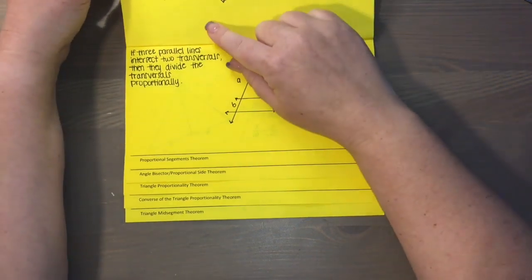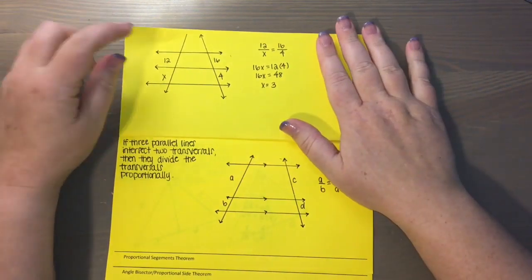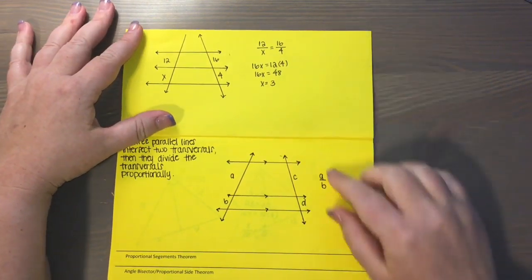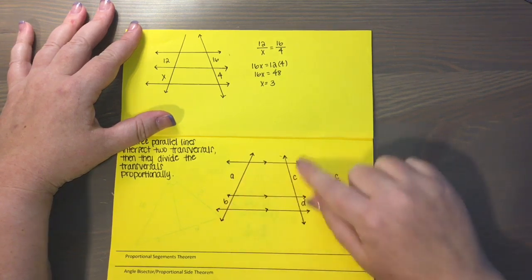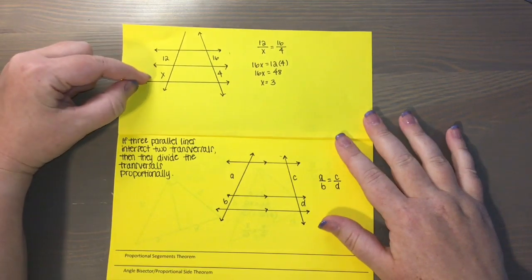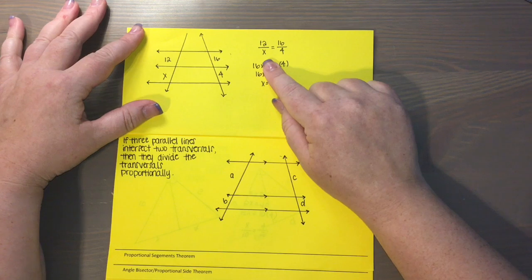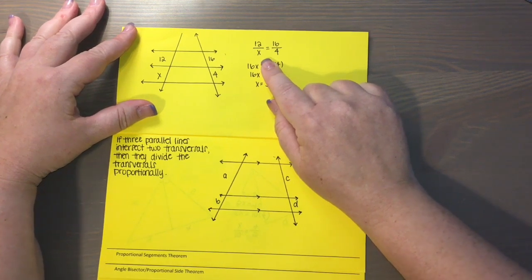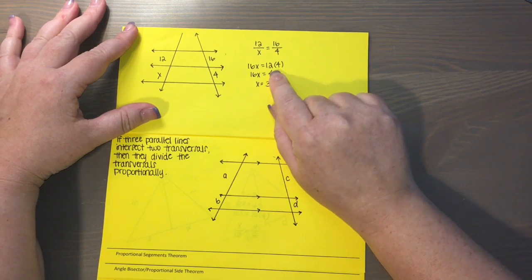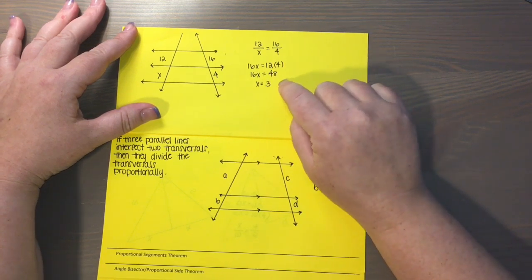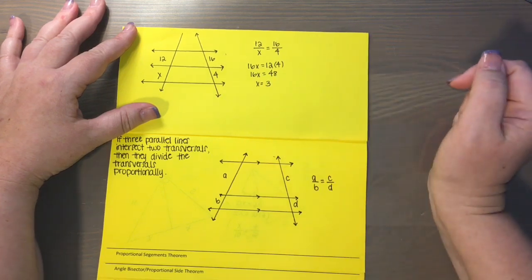And then up here I've done a practice problem for us. Let me pull that down so you can see. So how we would set this up, we would look down here. This is kind of like our little key, and we would just set it up the same way. So we have 12 over x equals 16 over 4, and you can see that right here. Then we're going to cross multiply. When I cross multiply, I get 16 times x equals 12 times 4, and then I just do the algebra. 16x equals 48. x is going to equal 3.